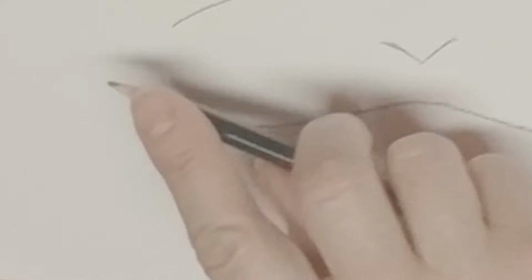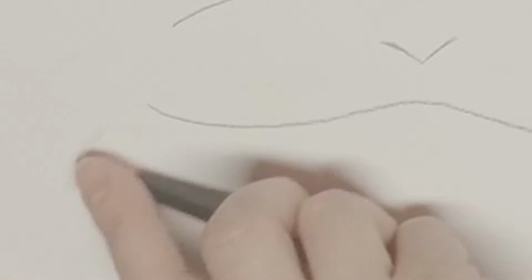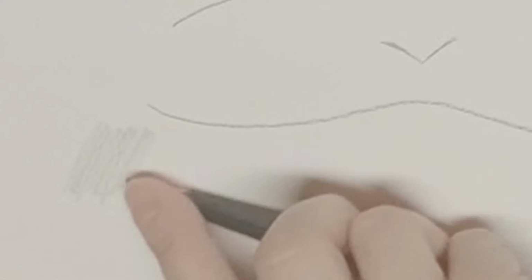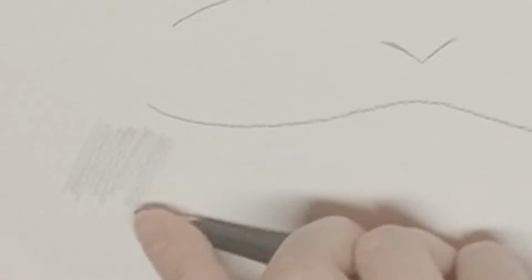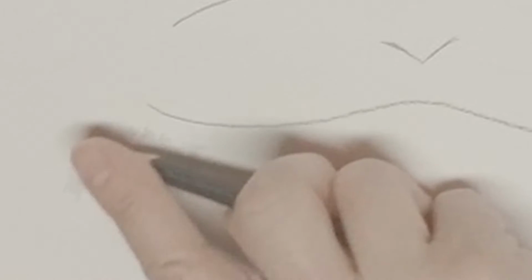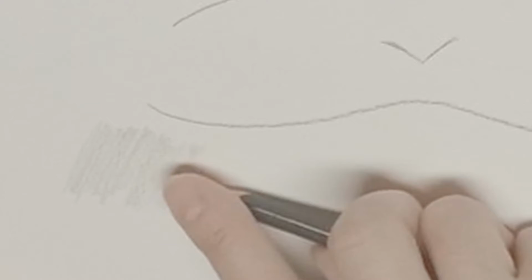I'm going to use the hatching method, which means that I'm going to be going in the same direction, back and forth the whole time. And if you notice, if you keep it steady and you move from your shoulder and your elbow to do your shading, you'll get very even spacing on your shading.